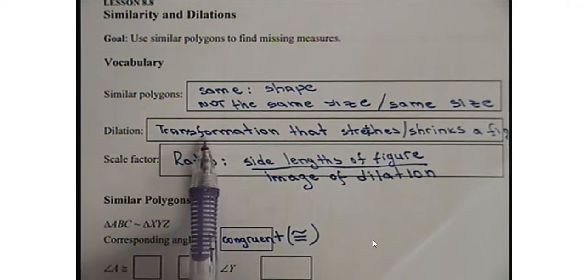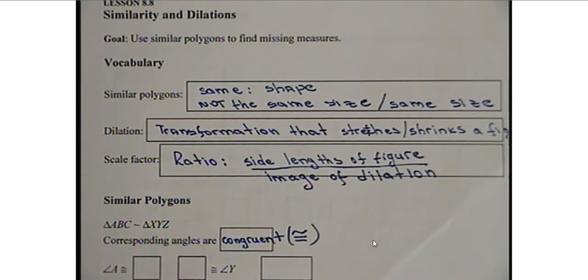Dilation is a transformation that stretches or shrinks one shape. So if one shape is small and you do a dilation, it could become bigger, larger than the original. Or if we have one large one and we want to shrink it to a smaller one, the shape will look the same, but the size will be much smaller.